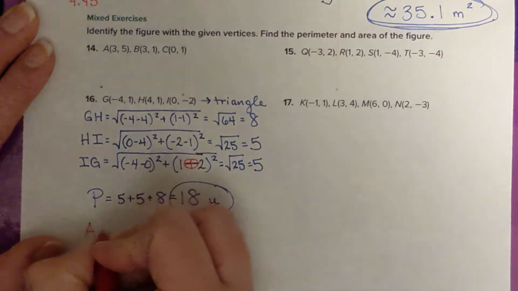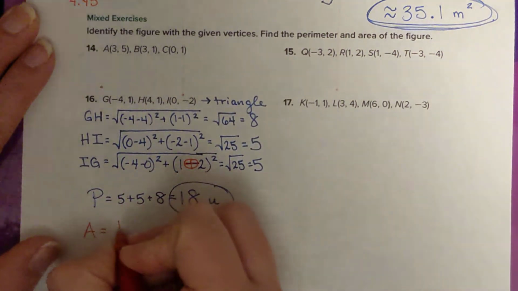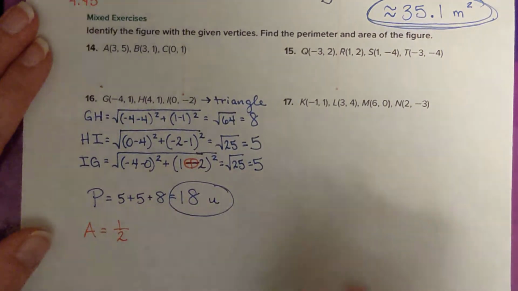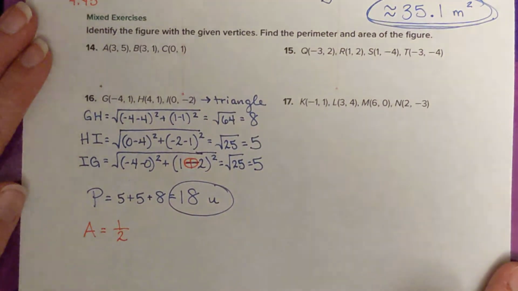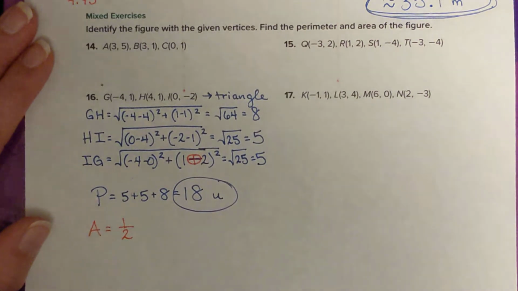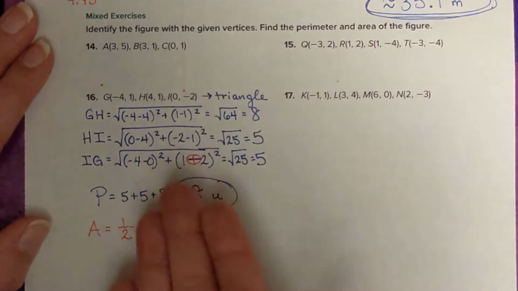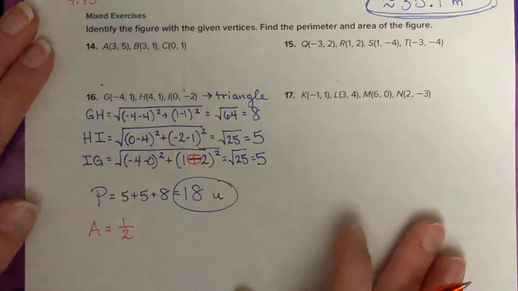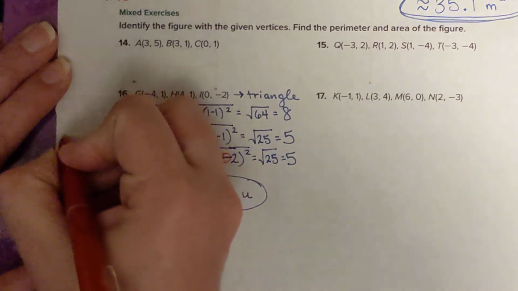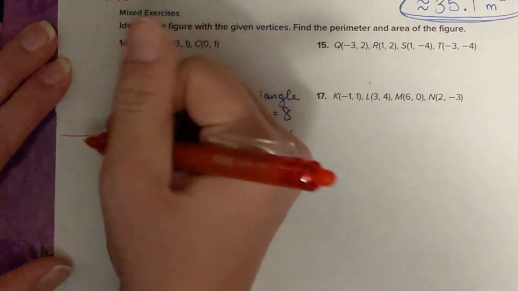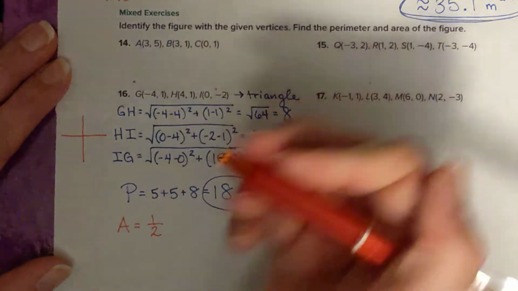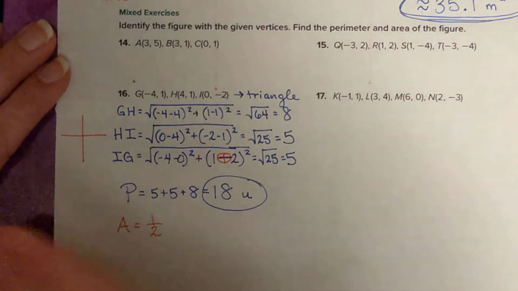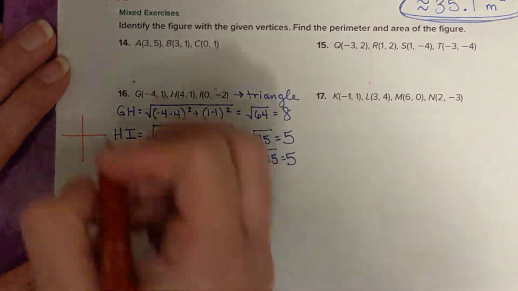So this is the fun part. You need half of the base times the height. But hey, Miss Howell, they don't tell us what the base and the height are. This is where graphing it comes in handy. So I'm just going to do a little graph over here on the side. It does not have to be perfect, just kind of what it looks like.